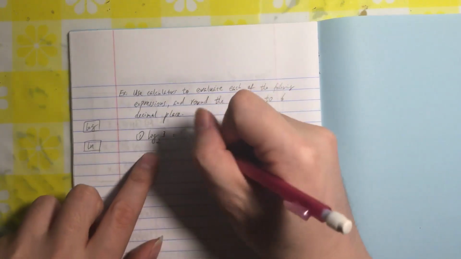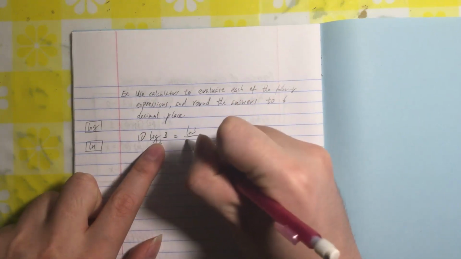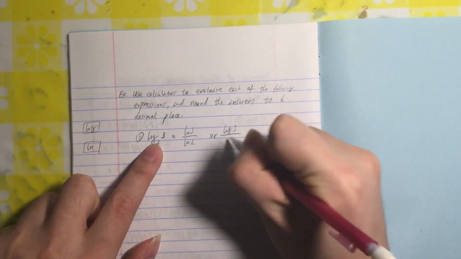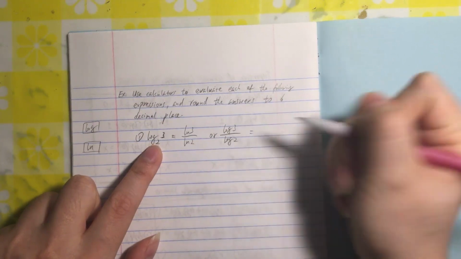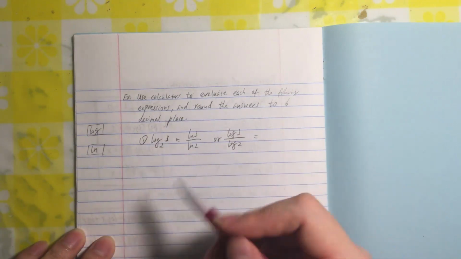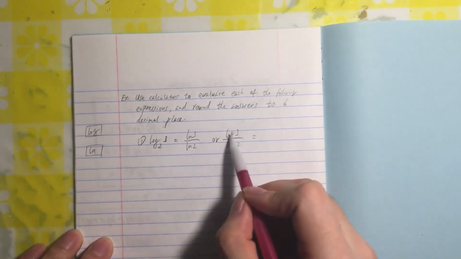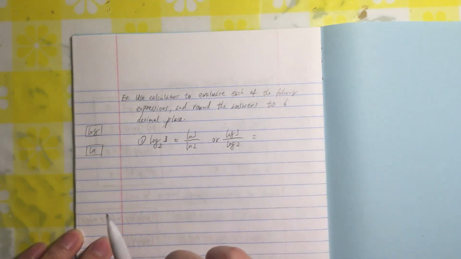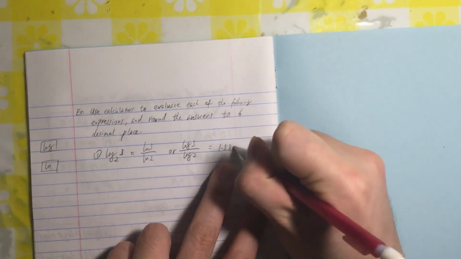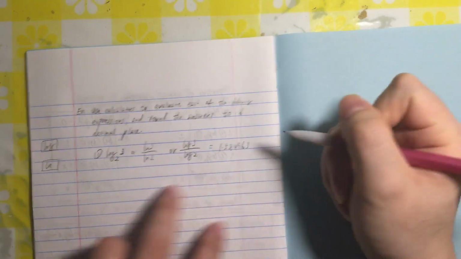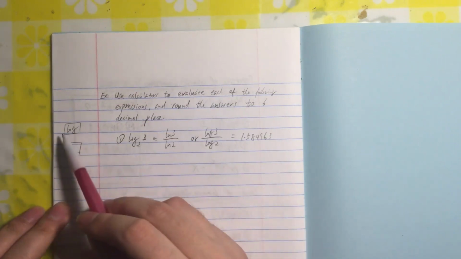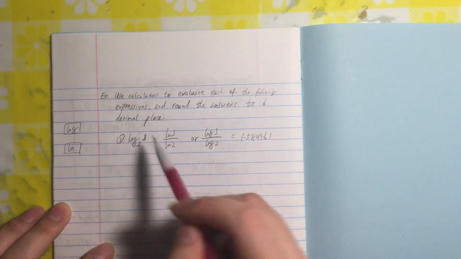So this can be rewritten as ln of 3 over ln of 2 or log 3 over log 2. Then in your calculator, you either do ln of 3 over ln of 2, or log of 3 over log of 2. You get the same answer. And in my calculator, I get 1.584963. Since the general logarithmic function cannot be evaluated directly, we must change the base. Use either common log or natural log to evaluate this general logarithmic function.